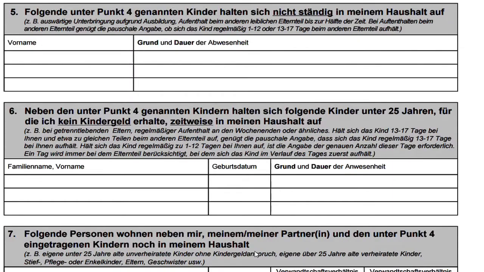In part 5, you write which of the children mentioned in part 4 do not stay permanently in your household. For example, external placement due to education, or stay with the other biological parent for up to half the time.